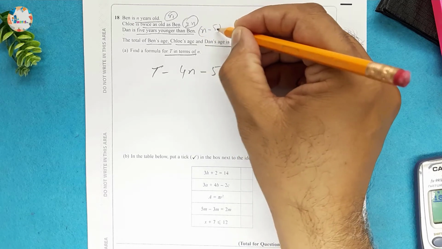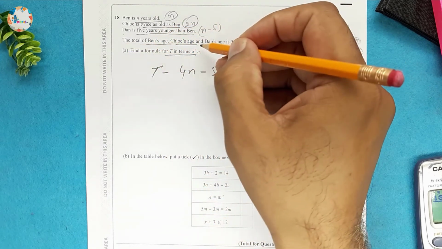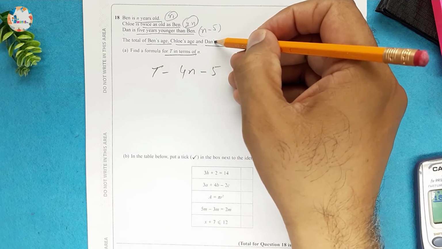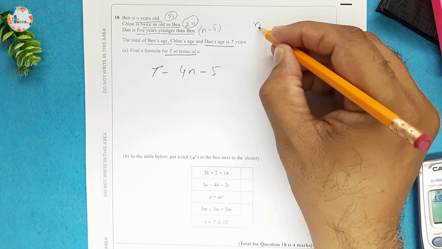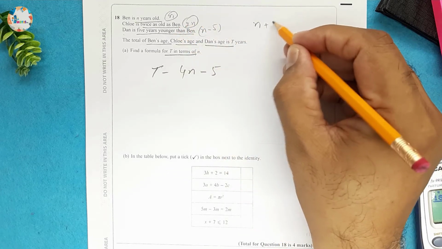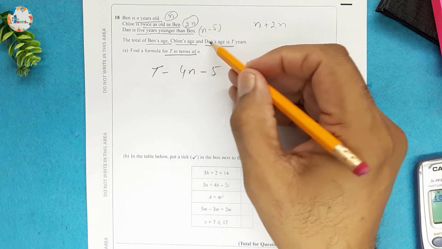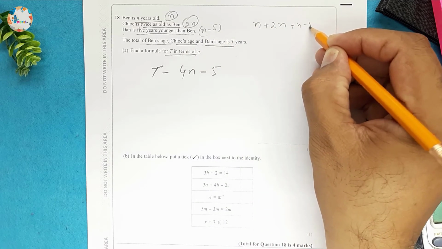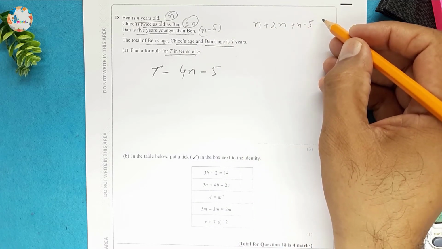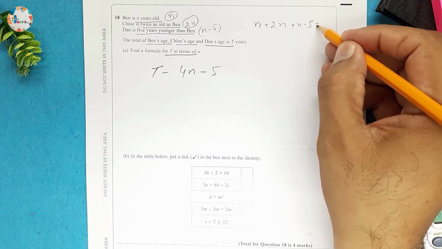The total of Ben's age, which will be n, and Chole's age, plus 2n, and Dan's age, plus n minus 5, is t years. So this is equal to t.